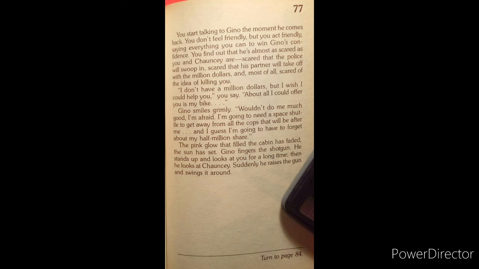"I don't have $1 million, but I wish I could help you," you say. "About all I could offer you is my bike." Gino smiles grimly. "Wouldn't do me much good, I'm afraid. I'm going to need a space shuttle to get away from all the cops that will ever be after me. I guess I'm going to have to forget about my $500,000 share."